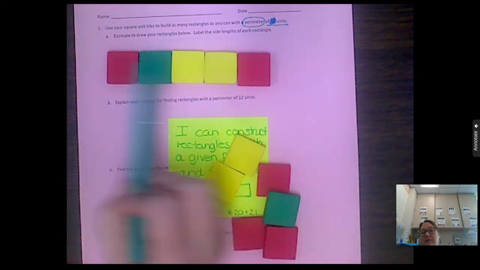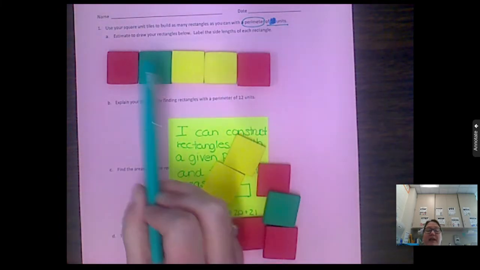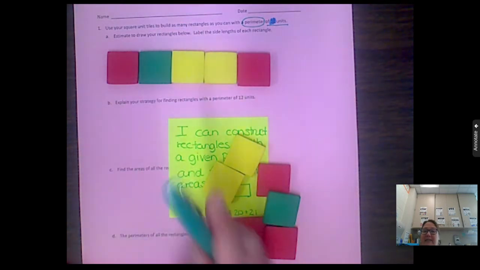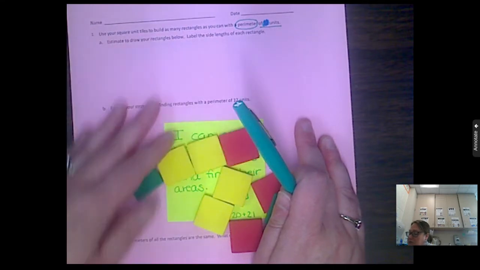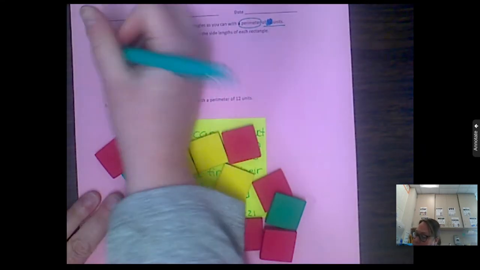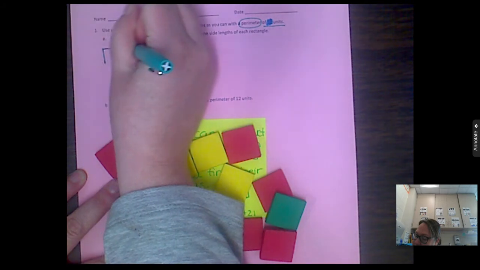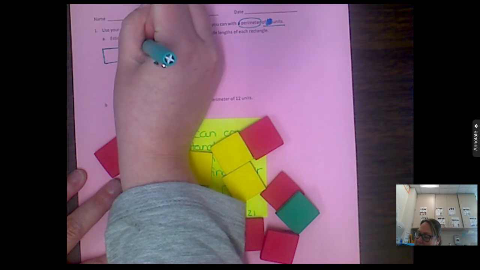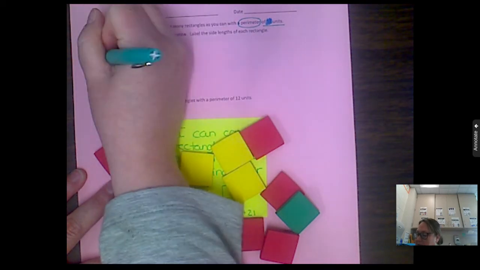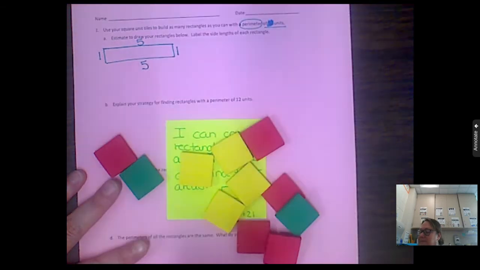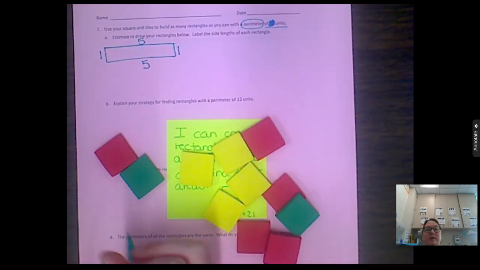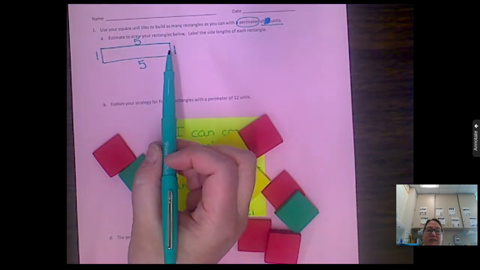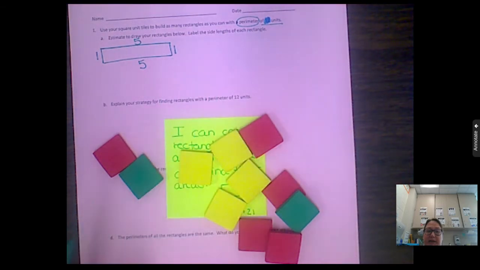So one of our rectangles that could have a perimeter of 12 has the top and bottom of 5, right? 5 and 5, and the sides are 1 and 1. So let's draw that. So it's longer and skinny, right? We're not going to make it the same exact size, obviously. So we said the top and bottom were 5. And then we had 1 and 1. So for this one, 5 plus 5 is 10, 11, and 12. So that works there. Okay.